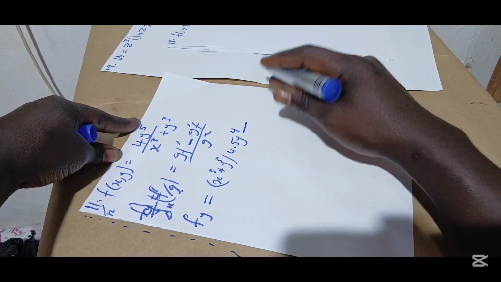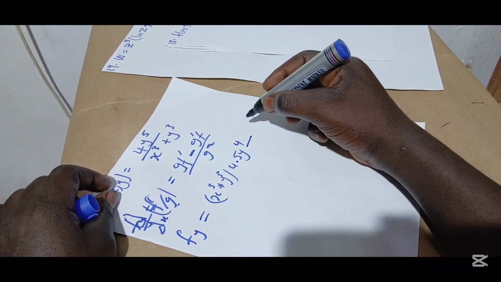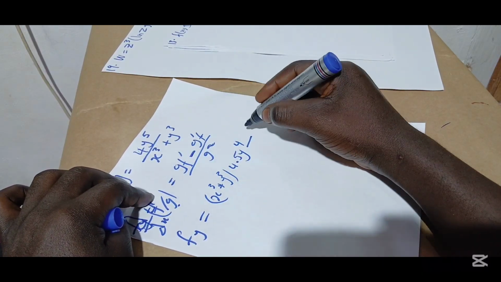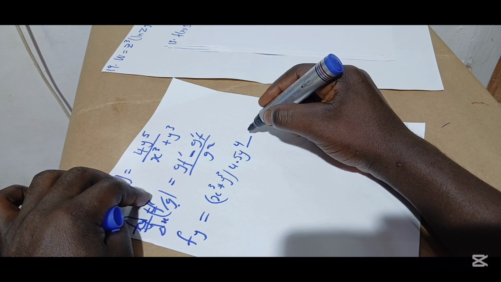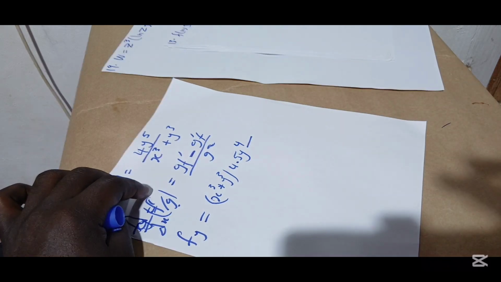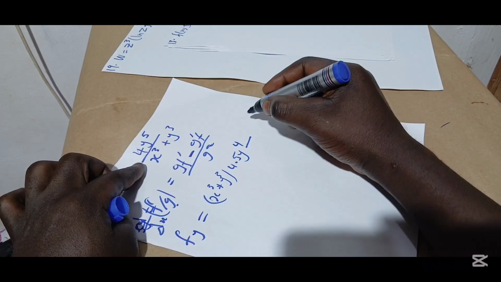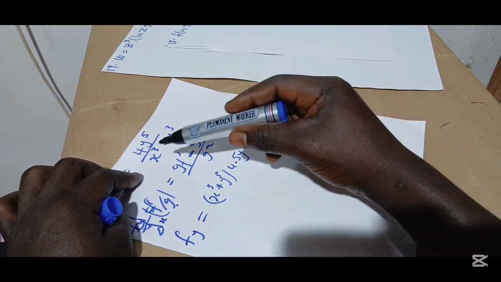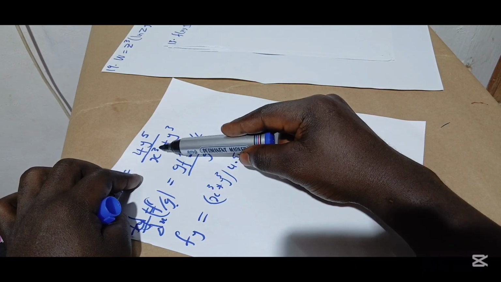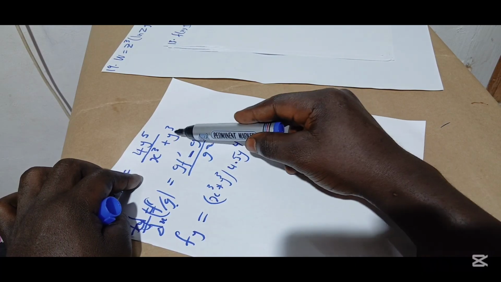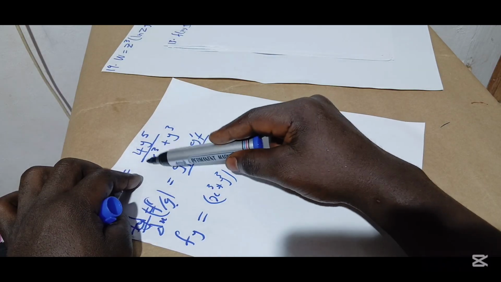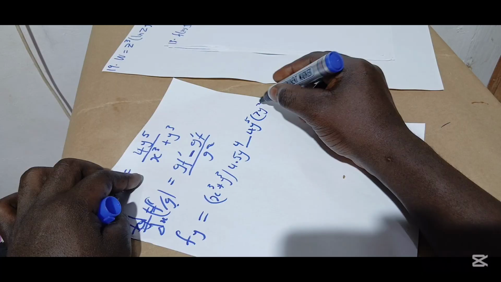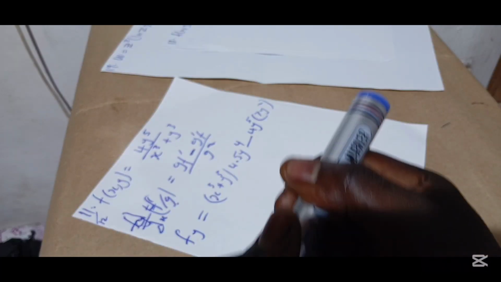Then here we bring minus. In this case, we bring our f, which is our numerator, and write it: 4y to the power 5. Now differentiate our denominator, but we are differentiating with respect to y, so the x term goes 0. Differentiating y to the power 3 gives us 3y to the power 2. So now let's proceed.